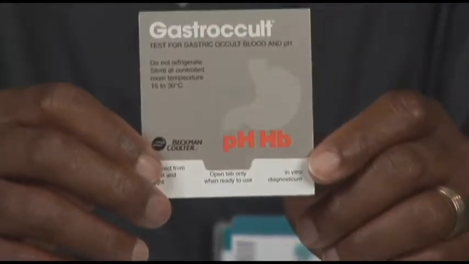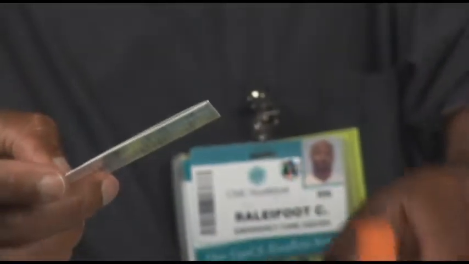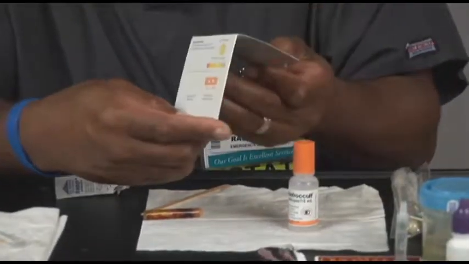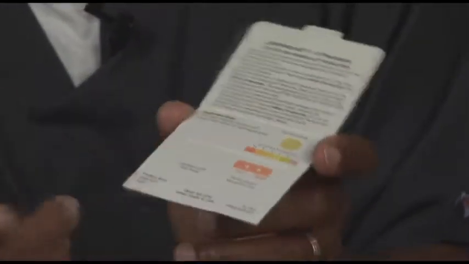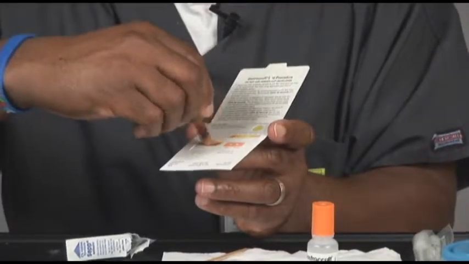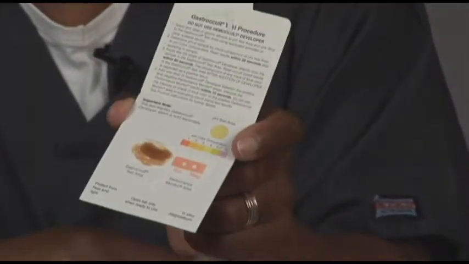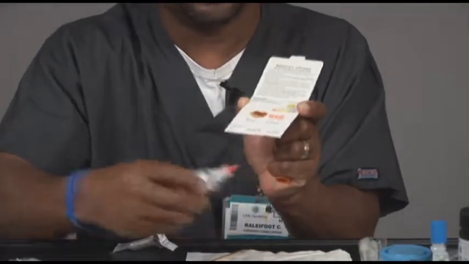This is used on any emesis, and with this one, you only need to put the specimen on one side, and the developer for that has an orange cap to it, so you can't mix the two. So if the doctor orders gastrocult on emesis or NG tube aspirate, you would use this here. So we're going to use the same fake specimen here. You smear your emesis on the specimen window. You place a drop on your orange control tab. Place the drop in between.